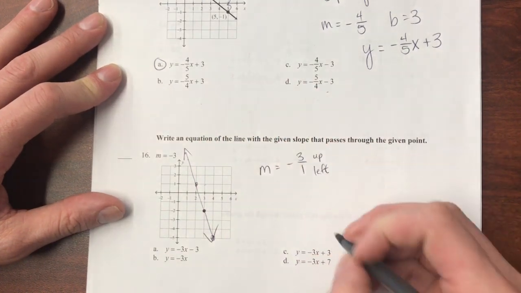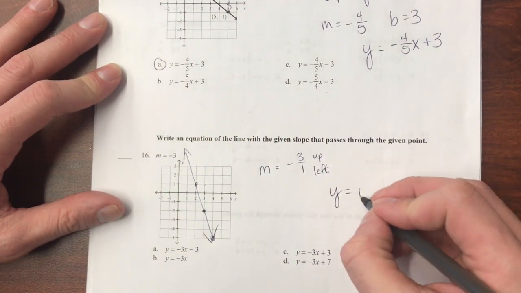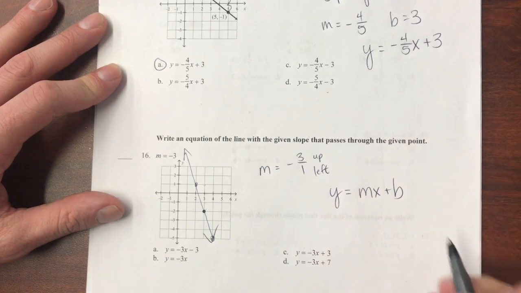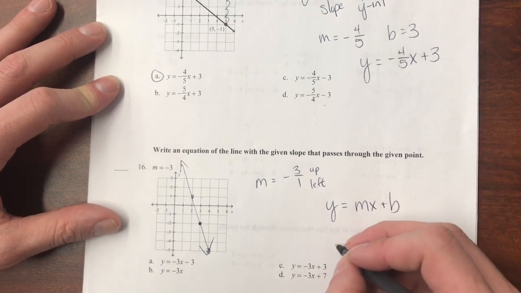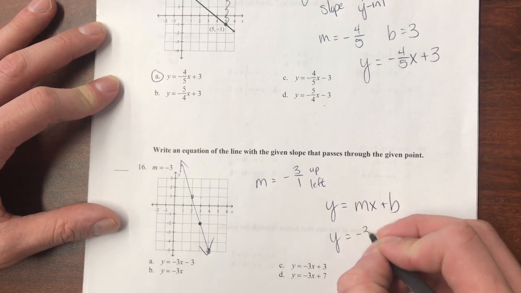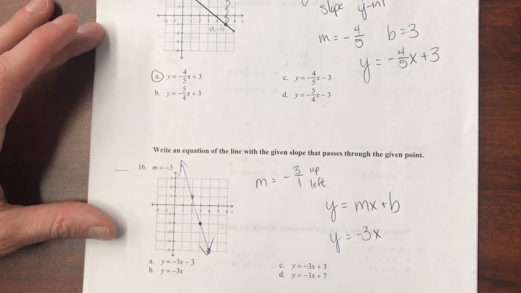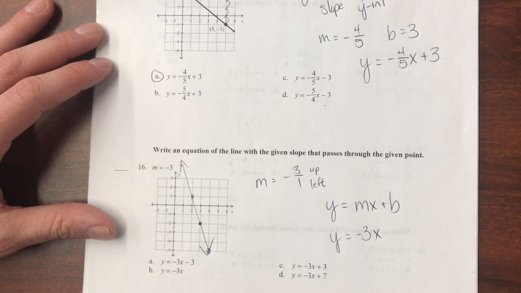So if I'm writing an equation, I have y equals mx plus b, where, if you may remember from here, m is my slope. So my slope is negative 3, y equals negative 3x. But I don't know what my y-intercept is. So let's look at some options.